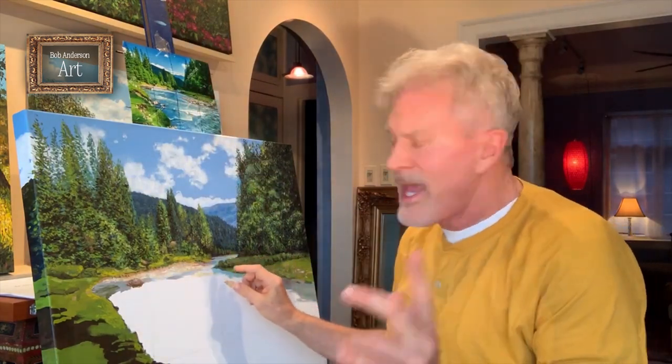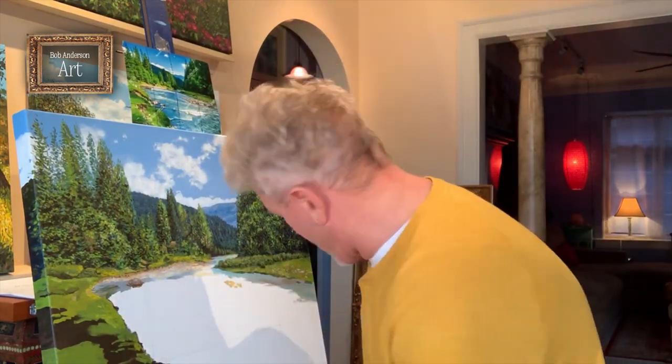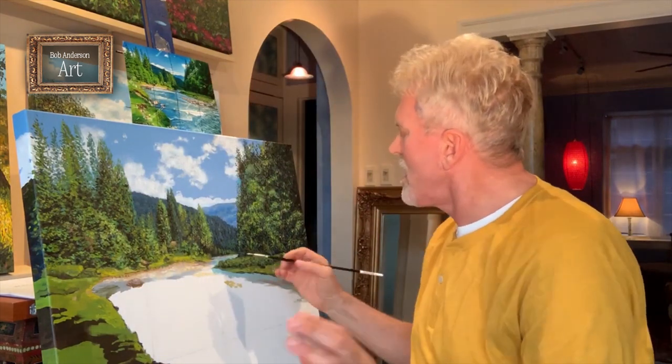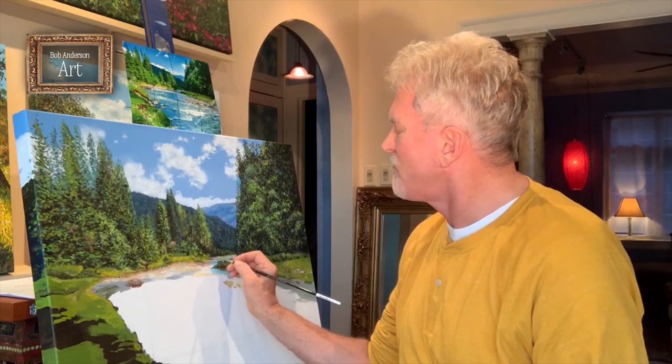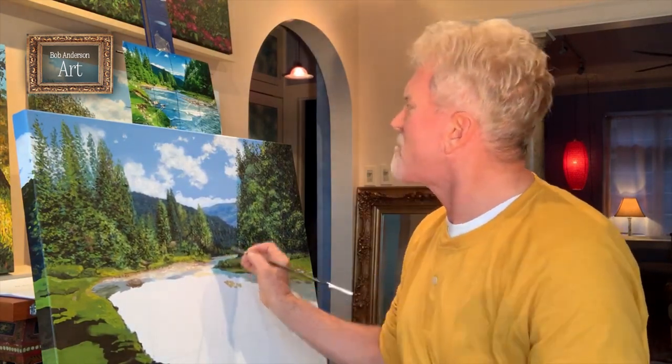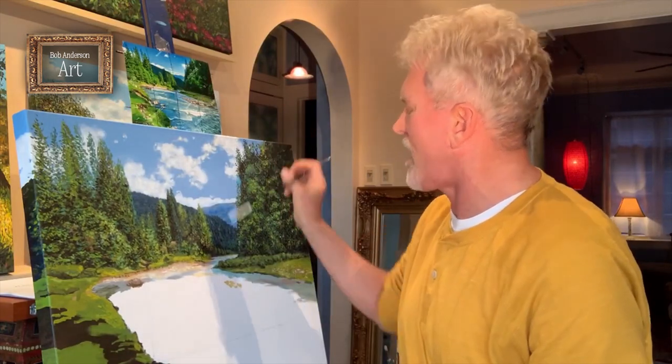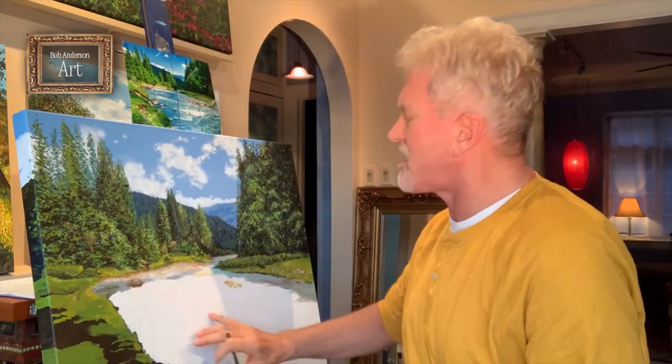So I went ahead and I put in the bluish white right in here, a little bit of cream and beige in here, because that's where the bank is up here in the photograph. And then it bends around and comes around here.